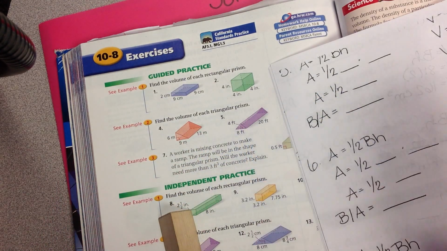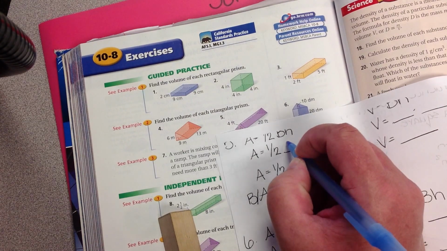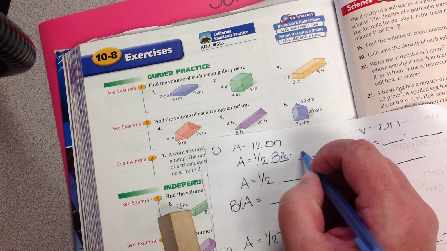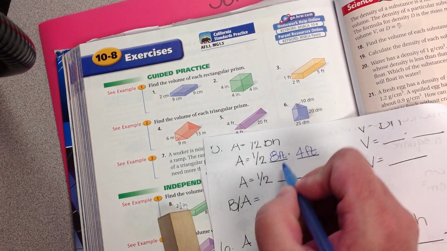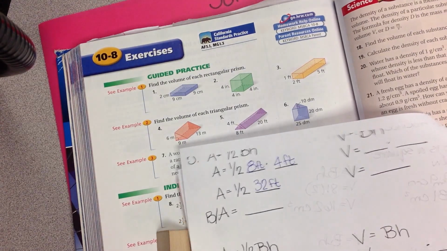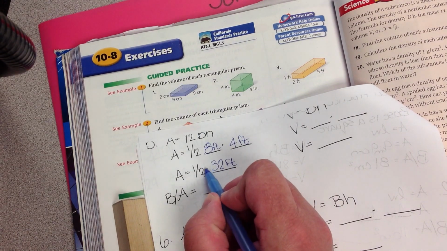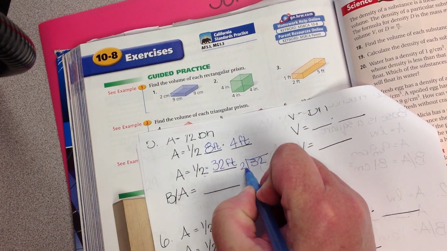So here, our base across the triangle is 8 feet. The height of the triangle is 4 feet. So 8 feet times 4 feet is 32 feet. 32 feet divided by 2, or times 1/2. Those of you who need it worked out, 32 divided by 2.